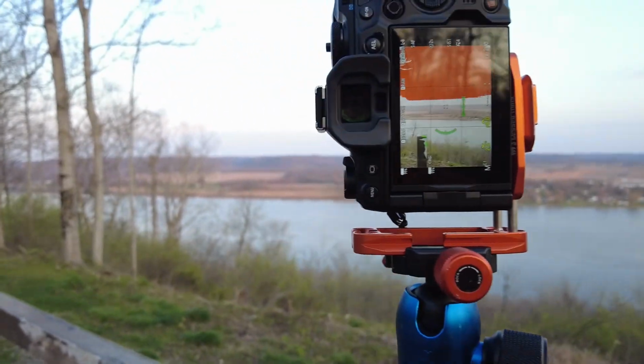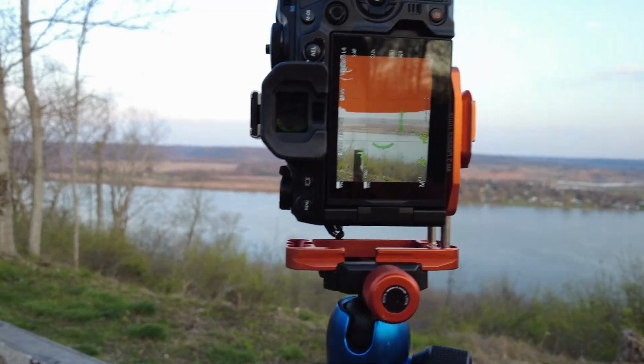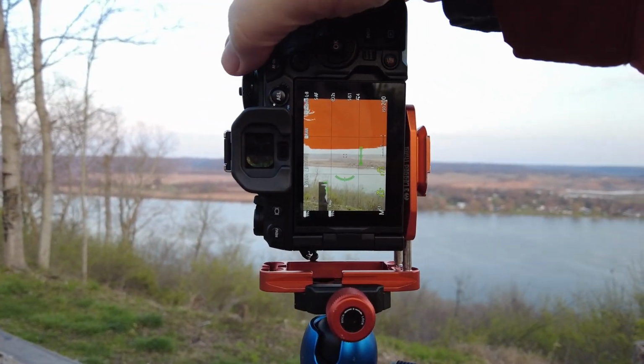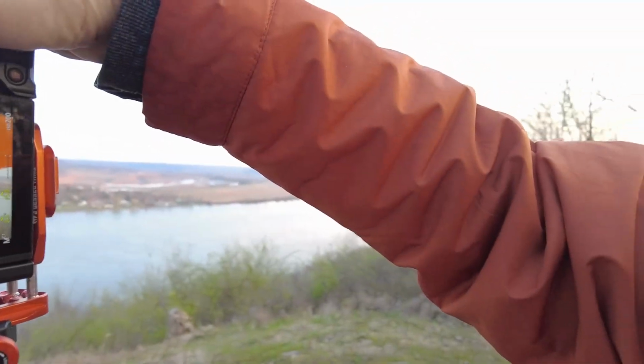Another thing you can see here on the back of the OM-1 Mark II is that when something is blown out, you see how it's orange? Then you can start adjusting things, whether you want to mess with shutter speed or anything else to try to bring that in line. So what we're going to do is take a pano first at standard resolution, and then I'm going to do one that's high resolution. I want to make some adjustments, and we'll take that image.